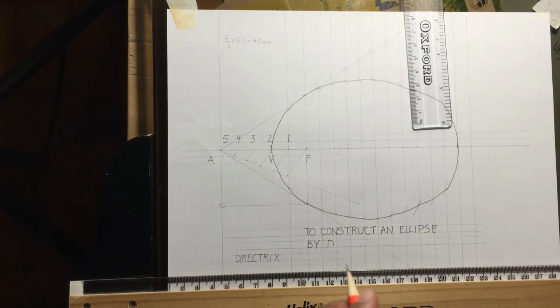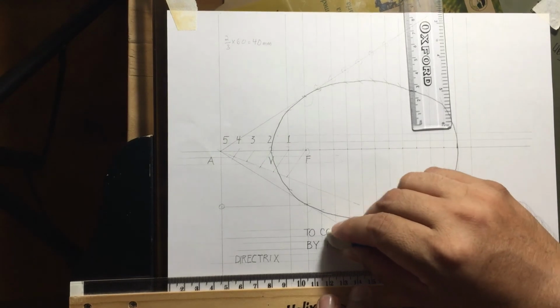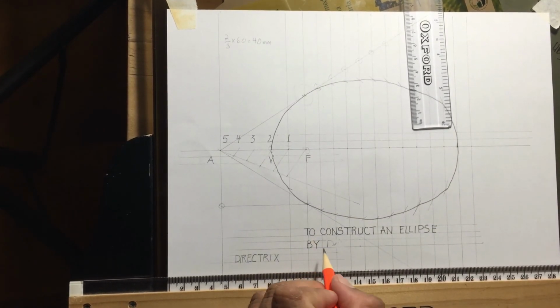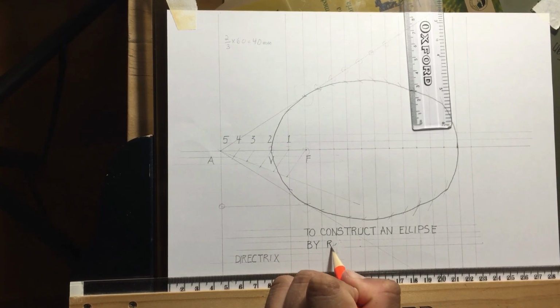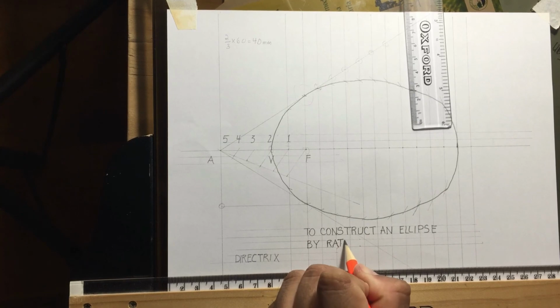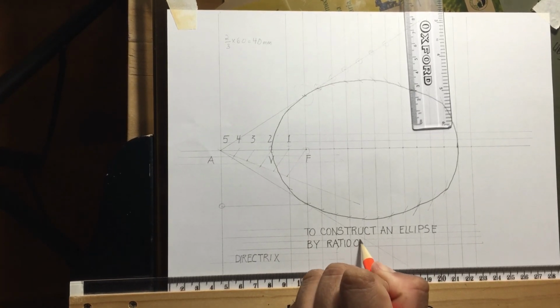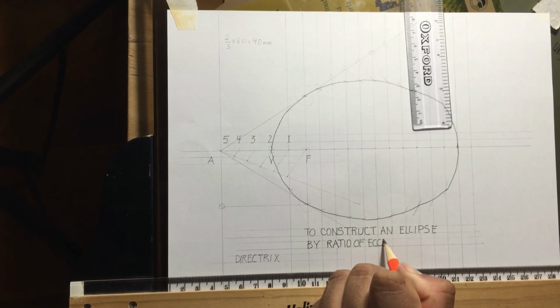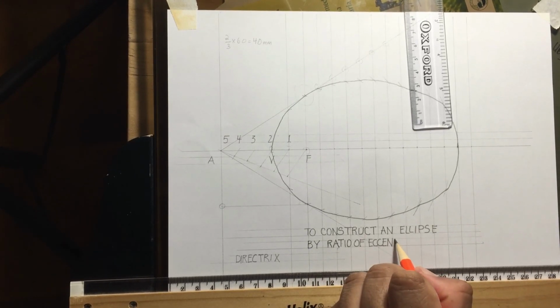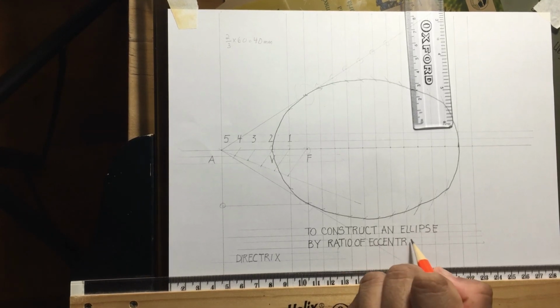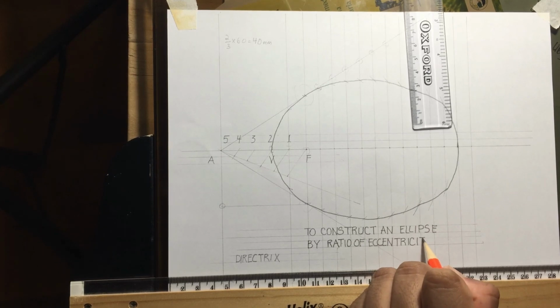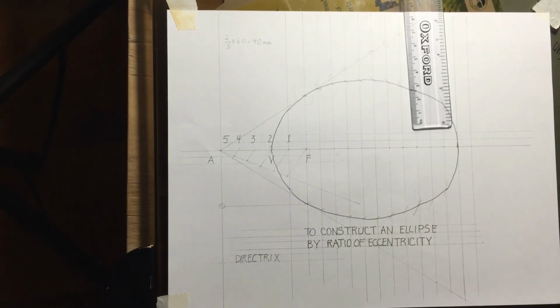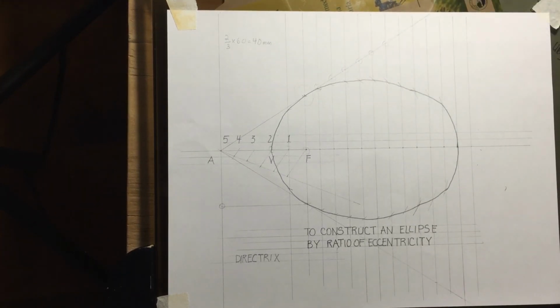It should be ratio of eccentricity, sorry. Erase that. Ratio of eccentricity. Okay, ratio of eccentricity. That's the subtopic. The topic is loci. Okay, so thank you very much guys for following.